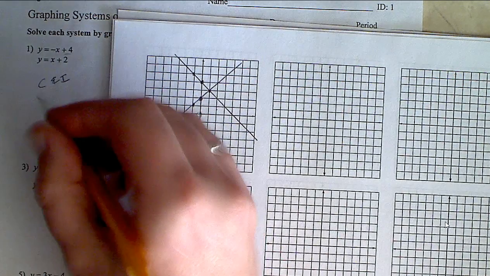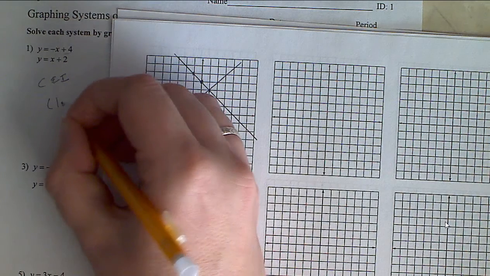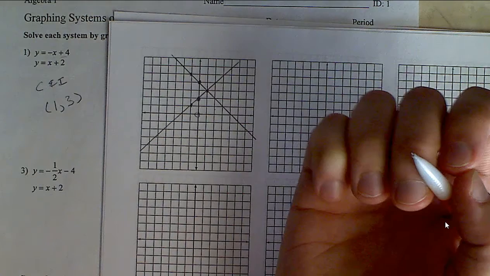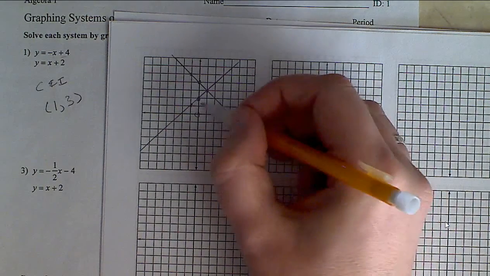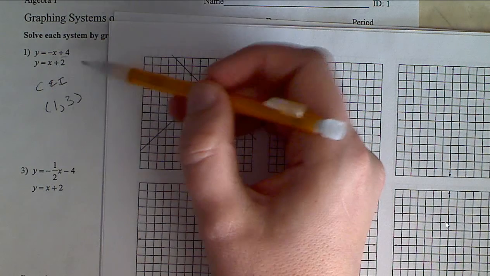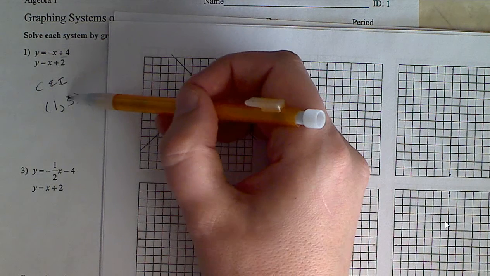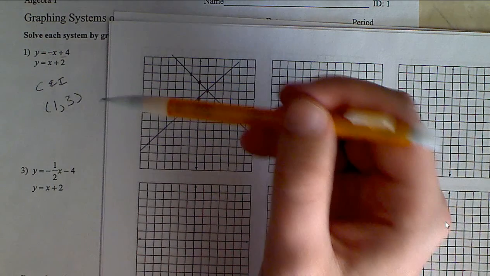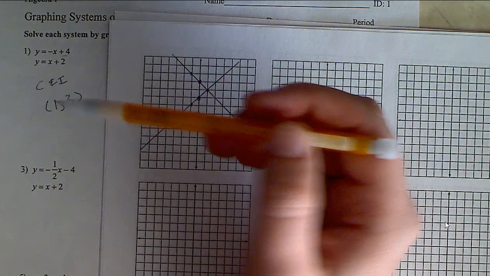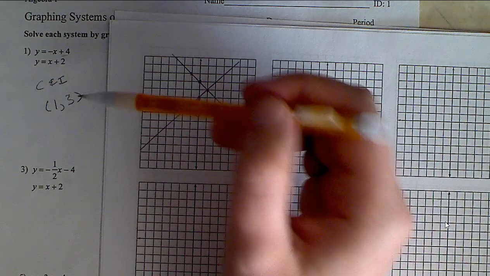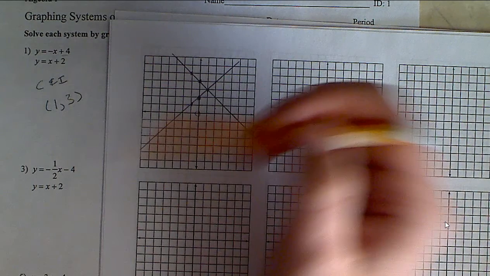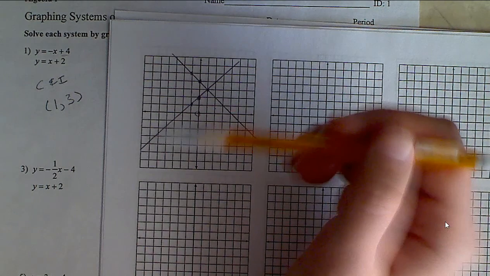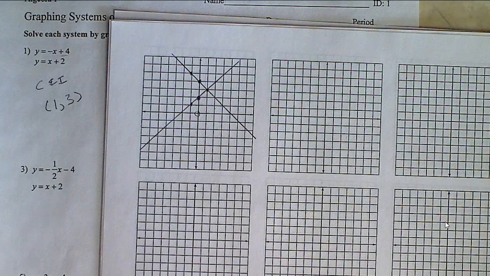Okay, so they intersect at the point 1, 3. Now if they didn't intersect, if they were parallel, I would write inconsistent. And if for some reason they graphed to be the exact same line, I would write consistent and dependent, or C and D. You wouldn't have to write a point, because it would be every single point, because they'd be right on top of each other. There'd be no room for error.